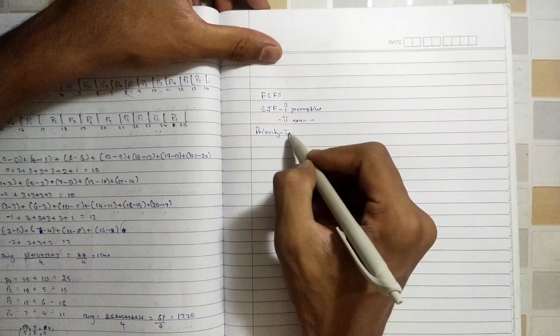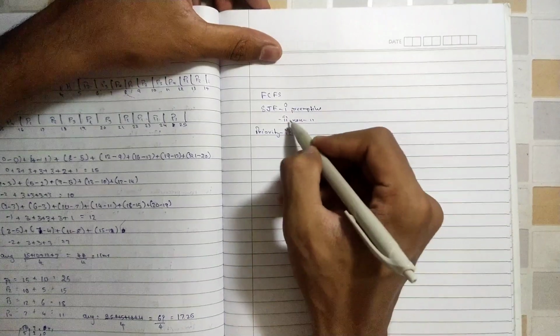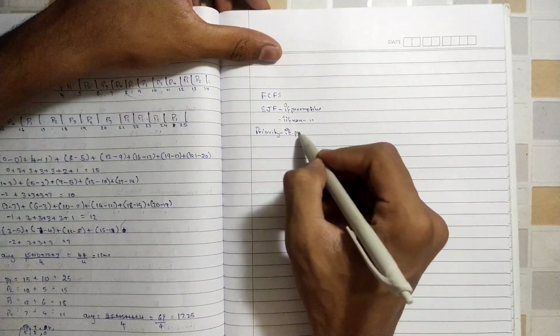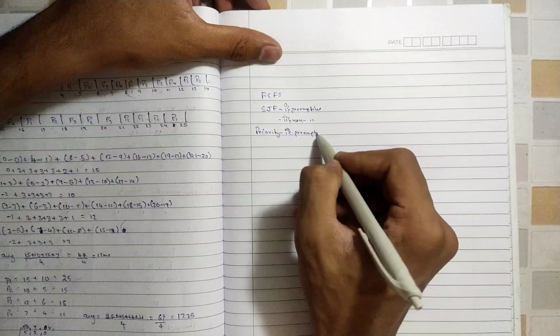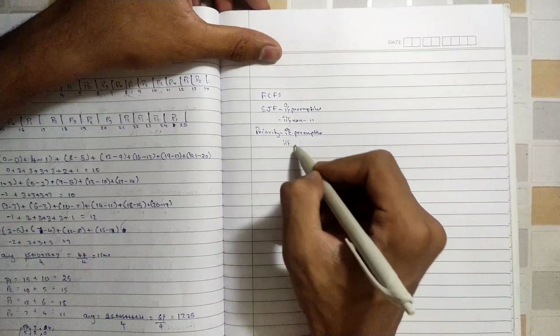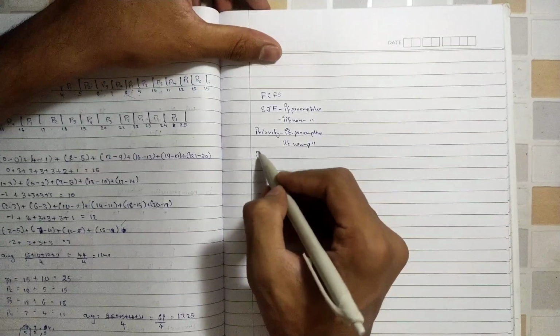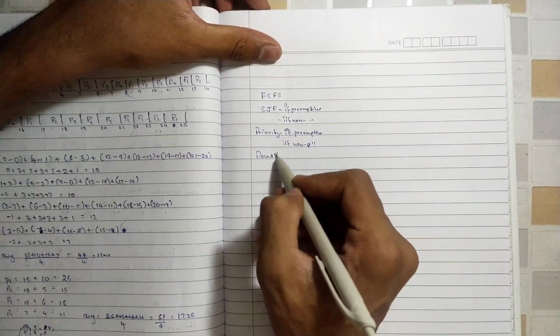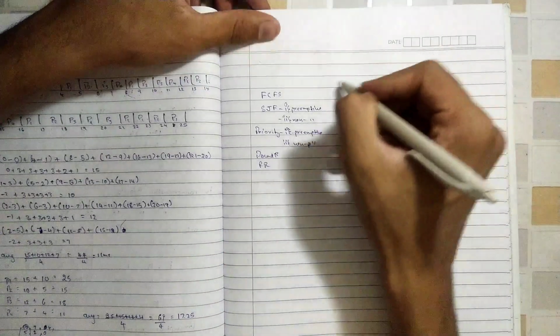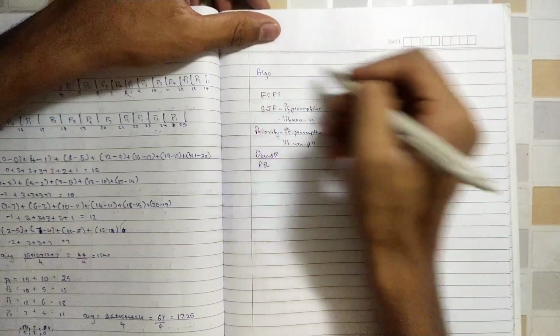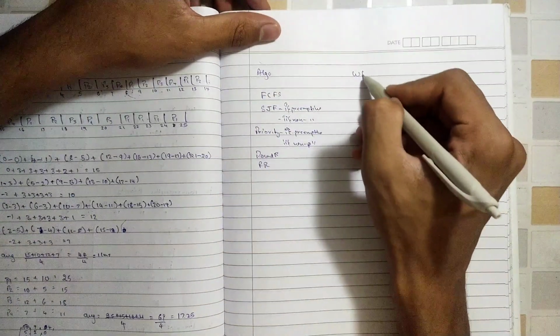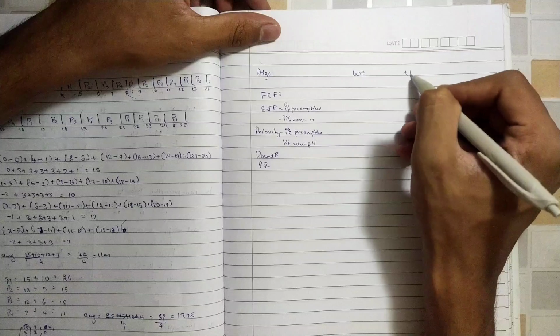Under that again, preemptive and non-preemptive. Then we did round robin, usually denoted by RR. For these algorithms, here is the waiting time for each, and here the turnaround time.